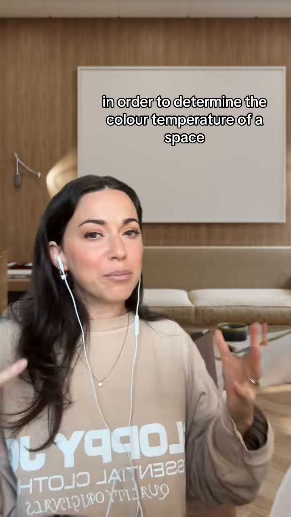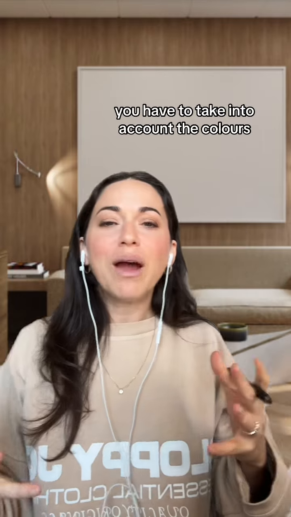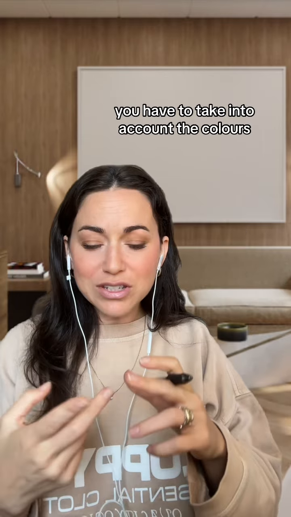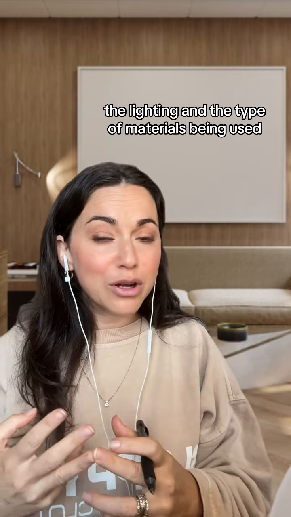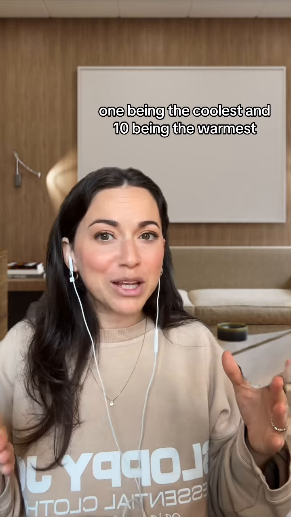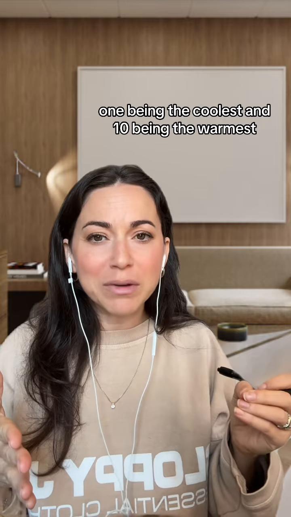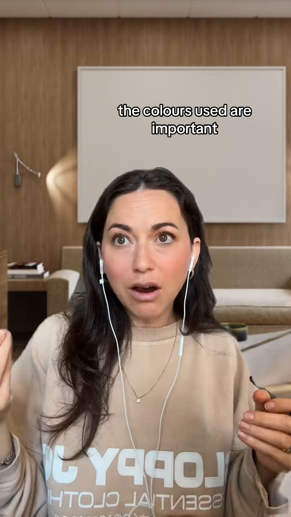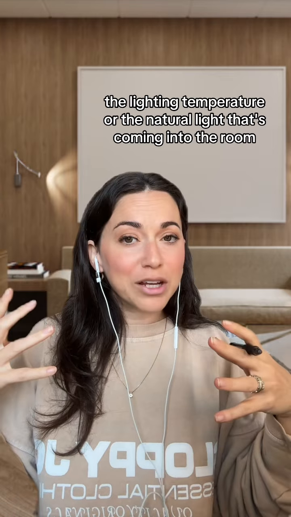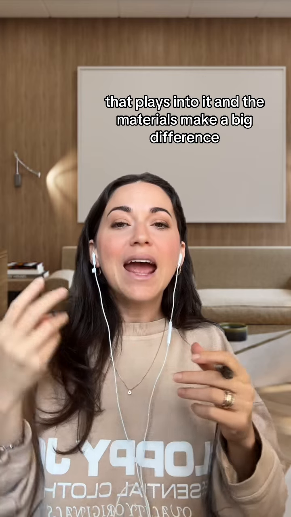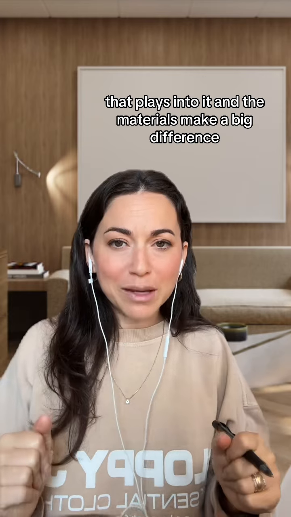First, color temperature. In order to determine the color temperature of a space, you have to take into account the colors, the lighting, and the type of materials being used. For example, if I'm telling you to choose between 1 and 10, 1 being the coolest and 10 being the warmest, the colors used are important. The lighting temperature or the natural light that's coming into the room, that plays into it. And the materials make a big difference.